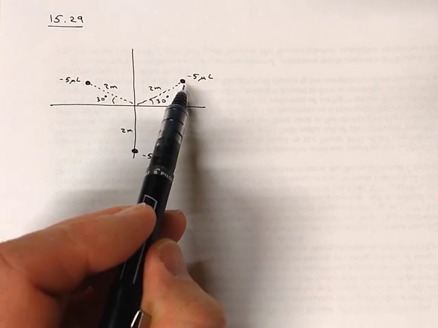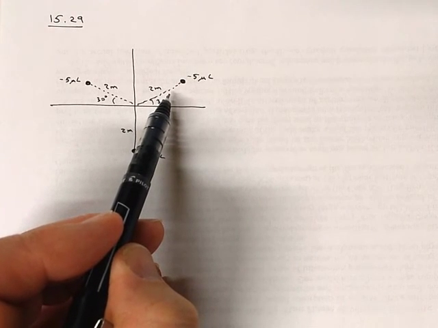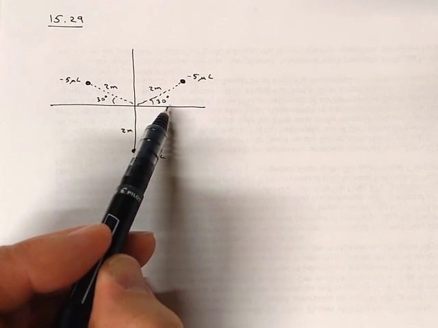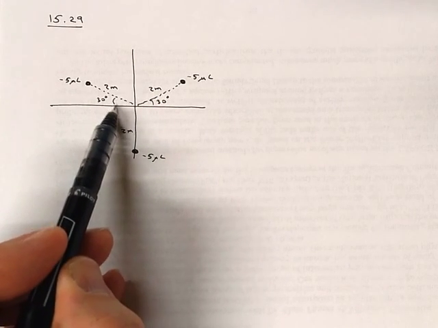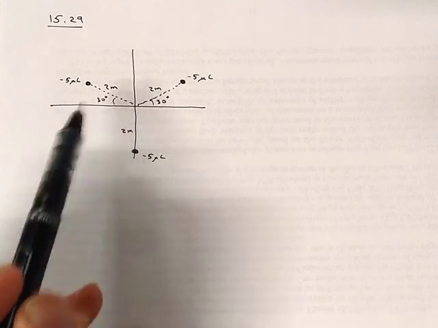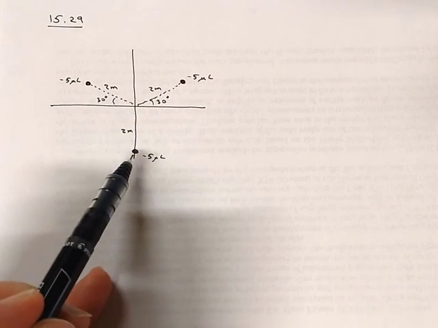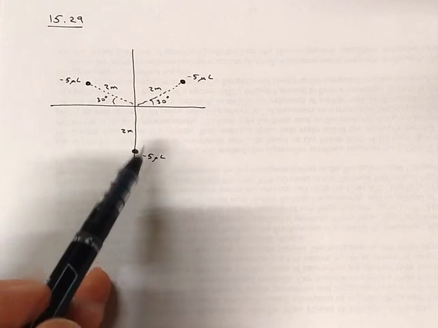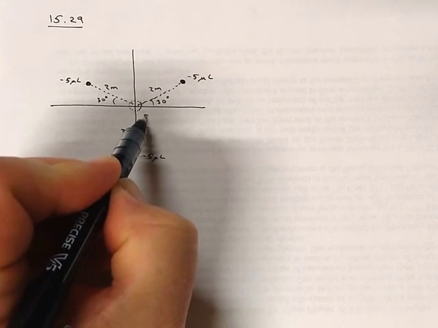The first charge here is at an angle of 30 degrees from the x-axis. The author says the second charge is at an angle of 150 degrees from the x-axis, which works out to 30 degrees above the negative x-axis. And the last charge is located at an angle of 270 degrees, which puts it on the negative y-axis. He wants to know what is the electric field at the origin.